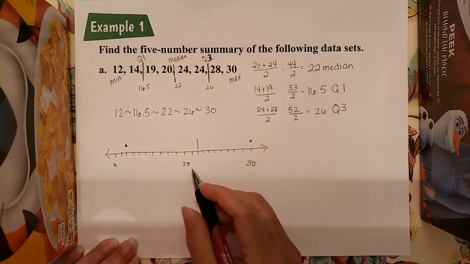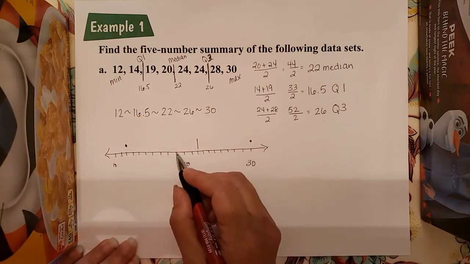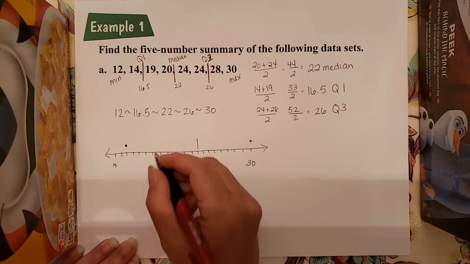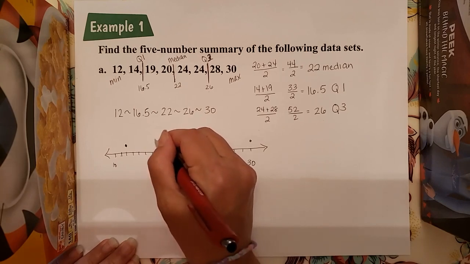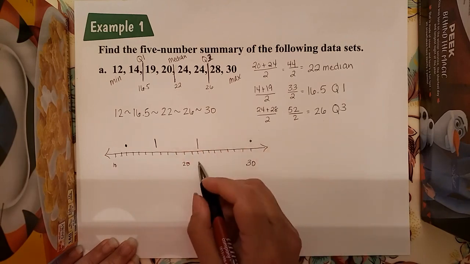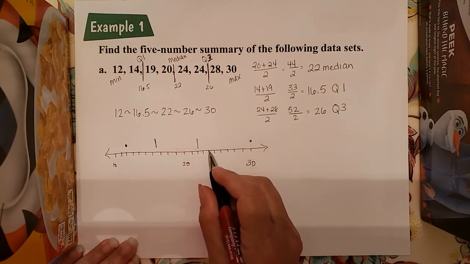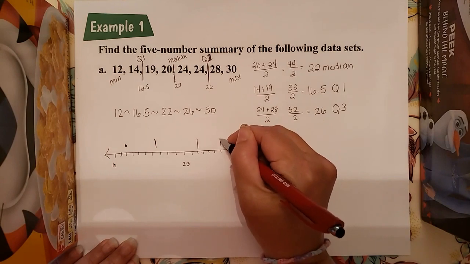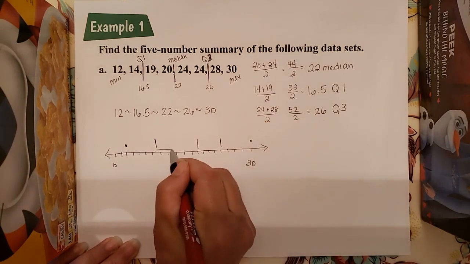Q1 was 16 and a half. So let's see here. 19, 18, 17, 16 and a half is going to be right around there. And then Q3 was at 26. So 21, 22, 23, 24, 25, 26. And here is my box.